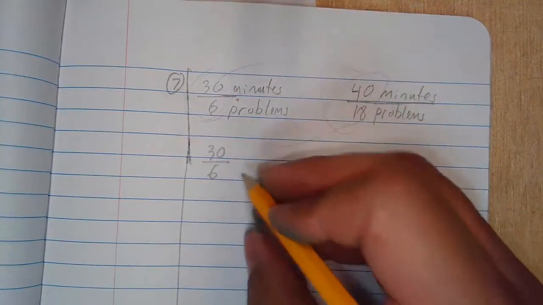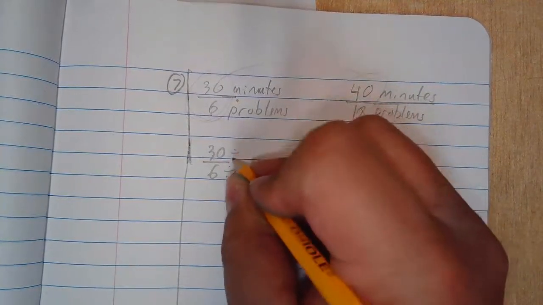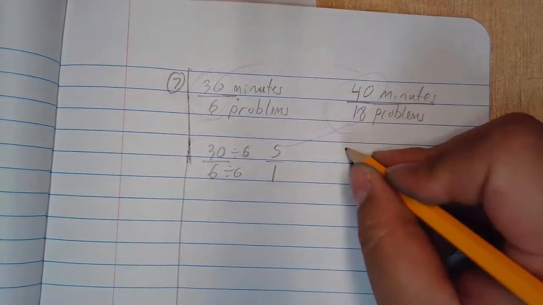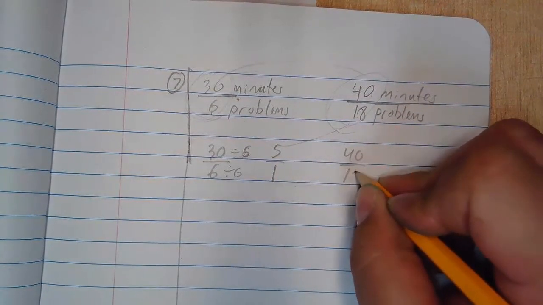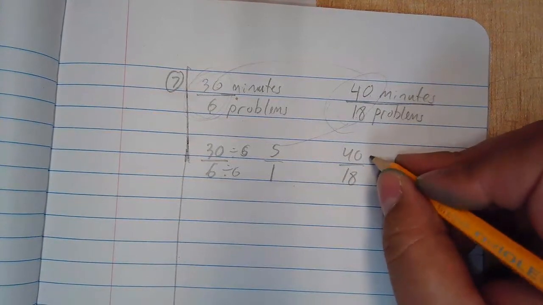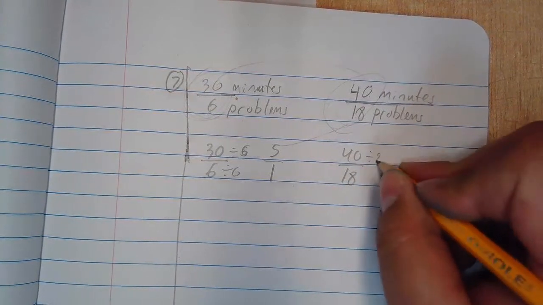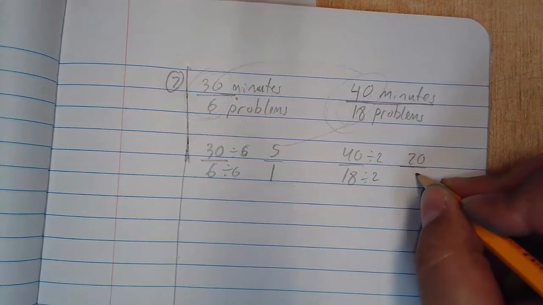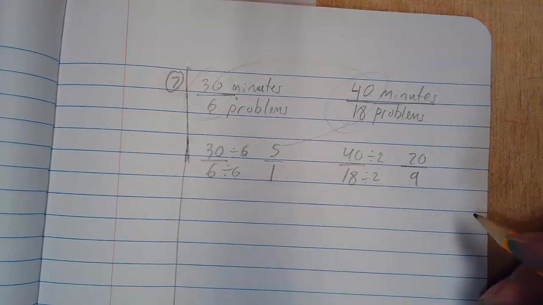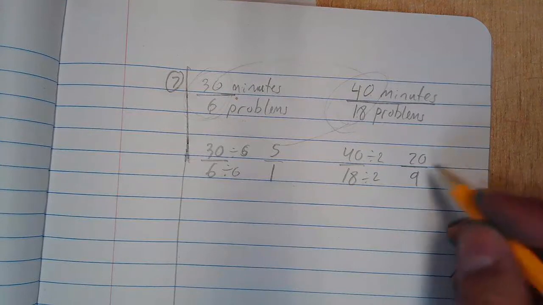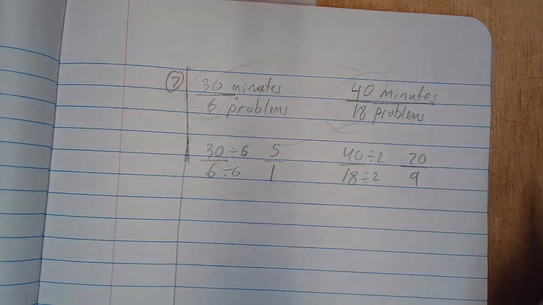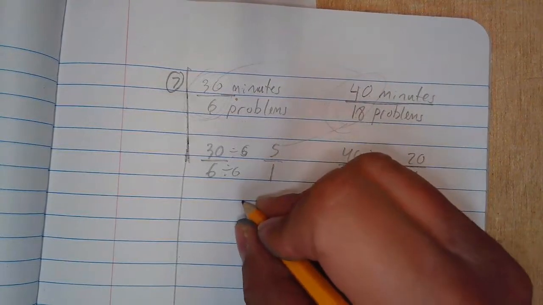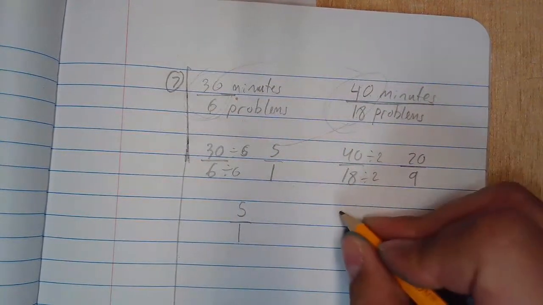Okay, 30 and 6, I know I can divide by 6. That gives me 5 to 1. 40 to 18. They're both even numbers. I'm going to try 2. I have 20 and then 9. Okay? I can't simplify this any further. All right. So, as simplified fractions, let's see if I can scale up.